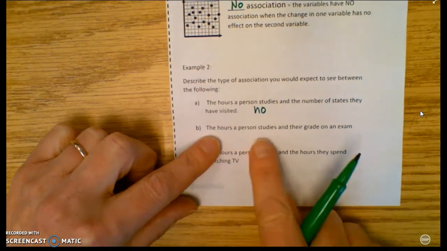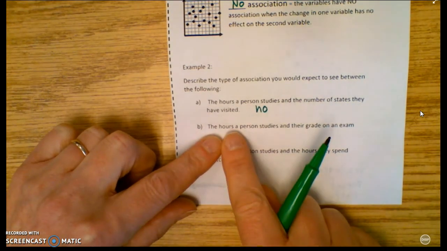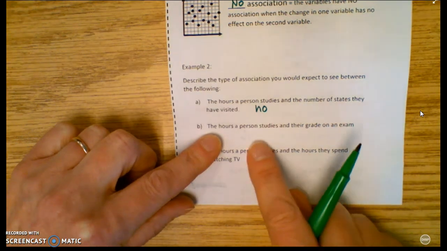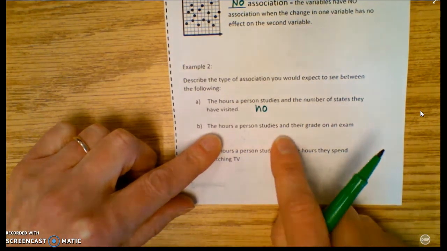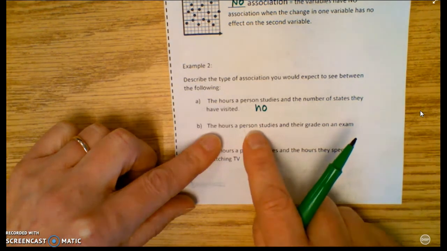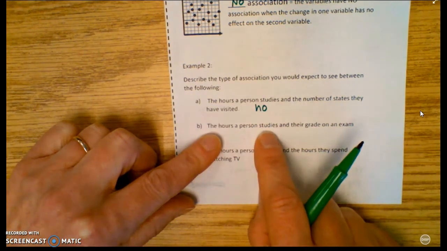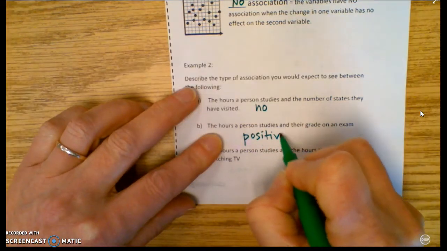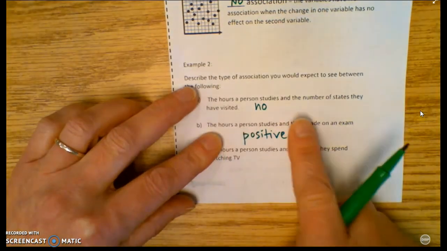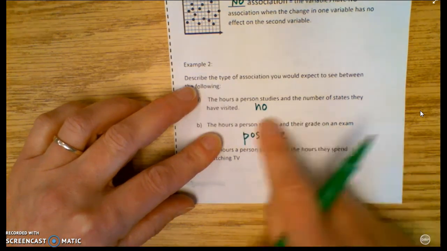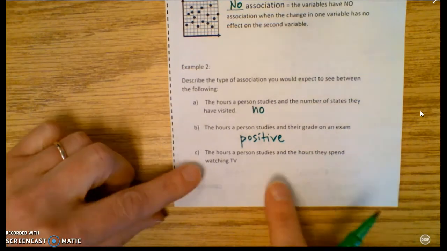This one, however, does have an association. Typically, the number of hours that a person studies means they're practicing the material and they're getting more and more confident, so that when they take the test, they will typically score higher than somebody that either doesn't study or doesn't really do any review at all. So we would say this has a positive association. The more time spent studying typically does result in a higher grade. This is why your teachers give you lots of practice problems to do.